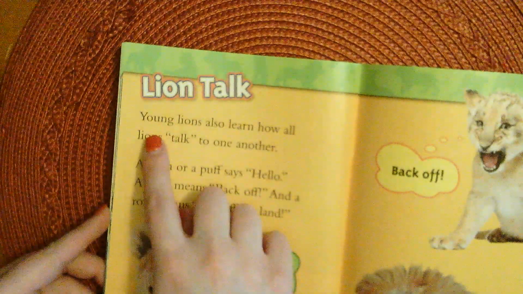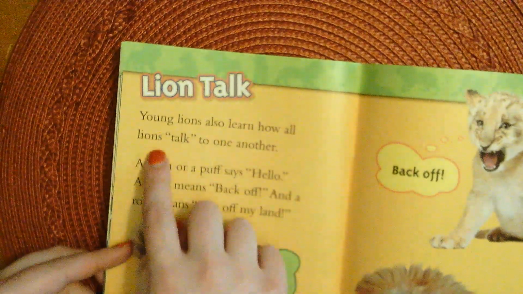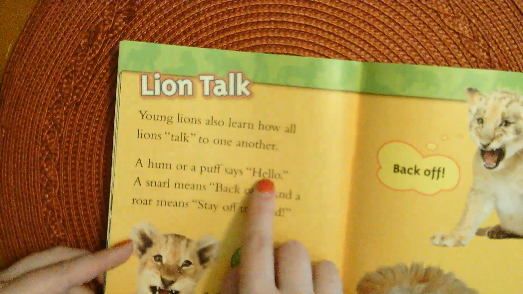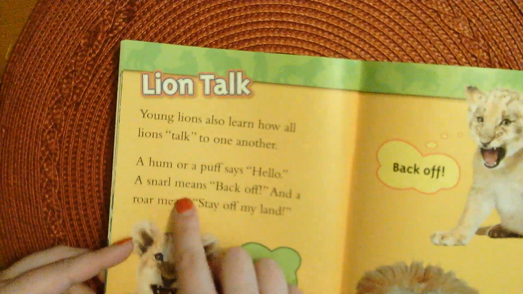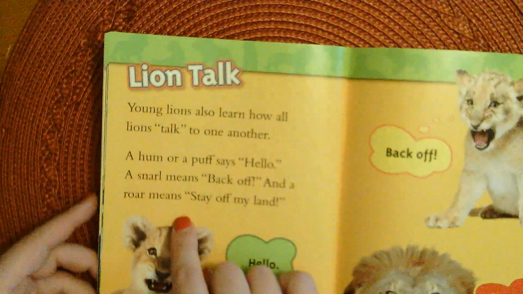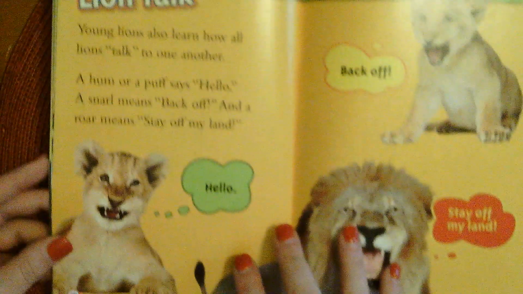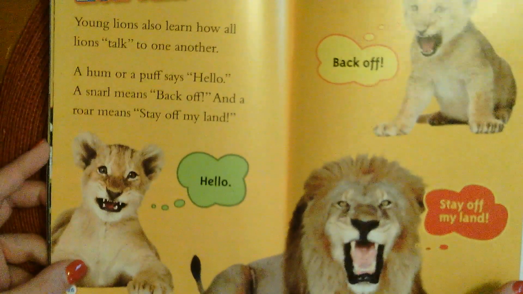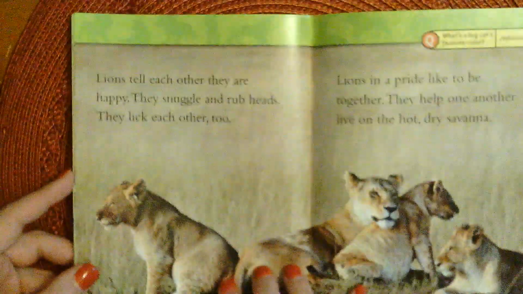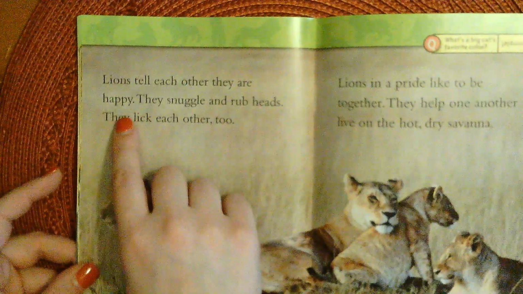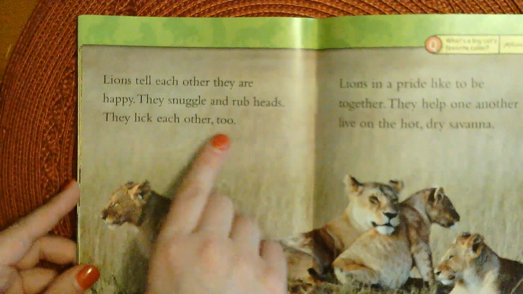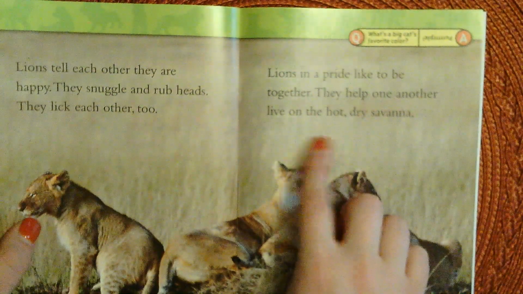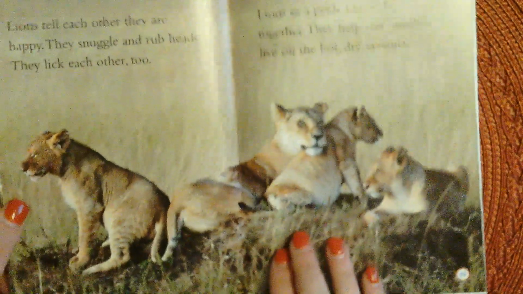Lion talk. Young lions also learn how all lions talk to one another. A hum or a puff says hello. A snarl means back off, and a roar means stay off my land. They're talking. Lions tell each other they are happy. They snuggle and rub heads. They lick each other too. Lions in a pride like to be together. They help one another live on the hot, dry savanna.